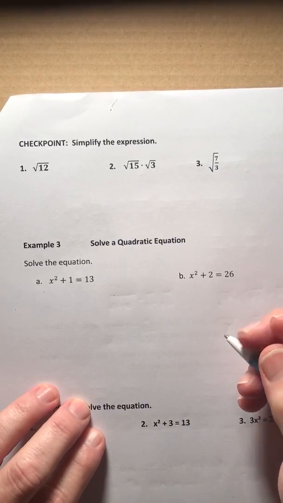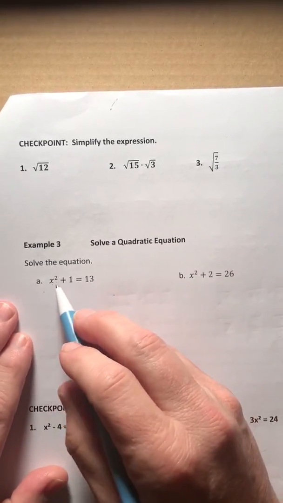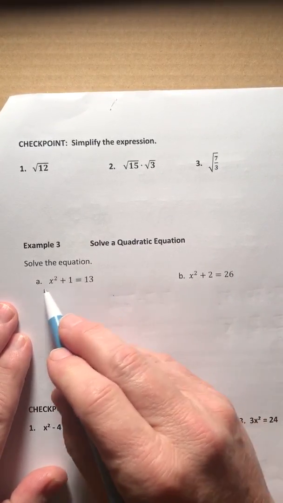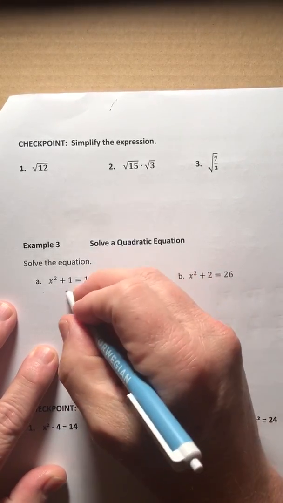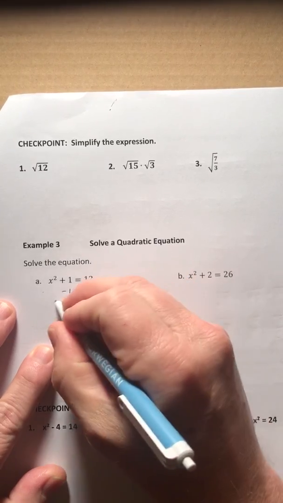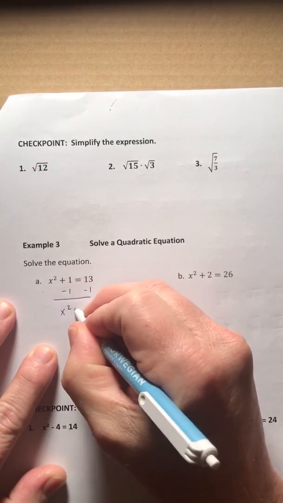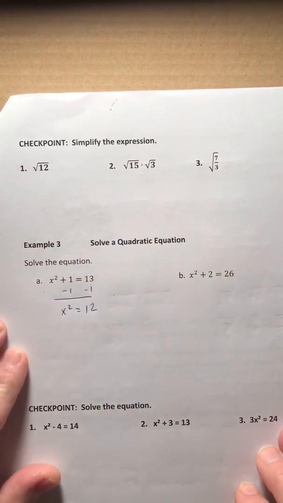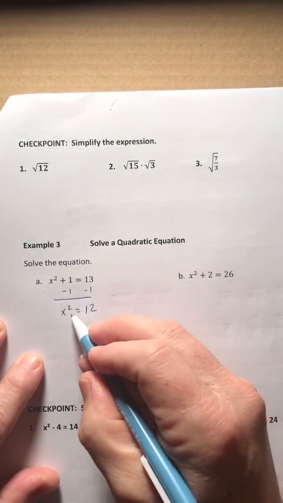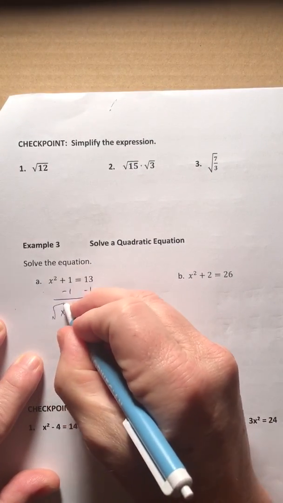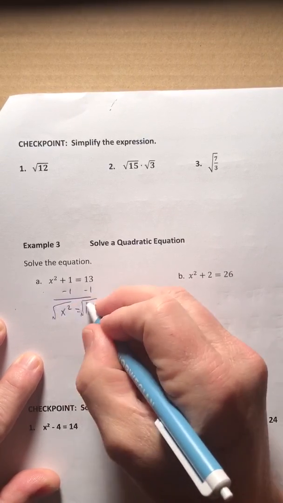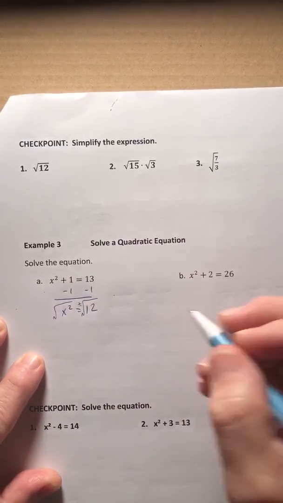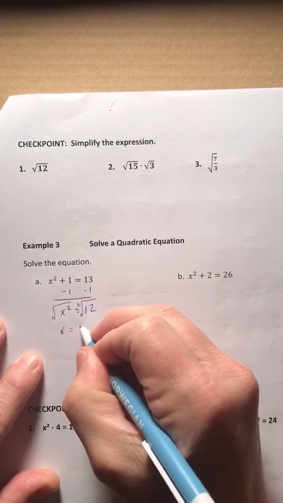All right, so what I want to do is this. I want to forget that this is x squared for right now. I just want to act like this says x plus 1 equals 13, which we've done before. So all we would do is subtract 1, and that gives us x squared equals 12. The new step here would be, now we're going to square root both sides, and whenever we have an x squared, square root it, we have to put plus or minus on the other side. So now we get x equals plus or minus.